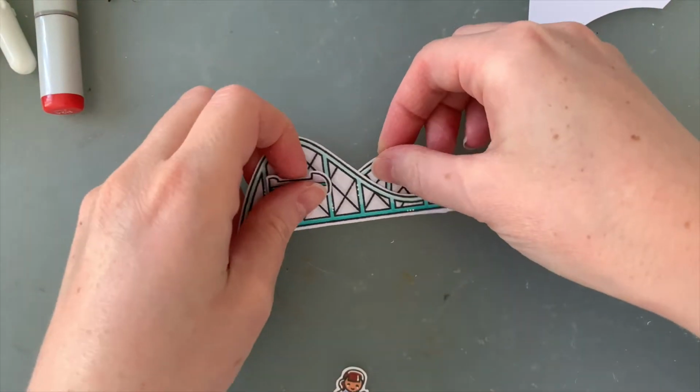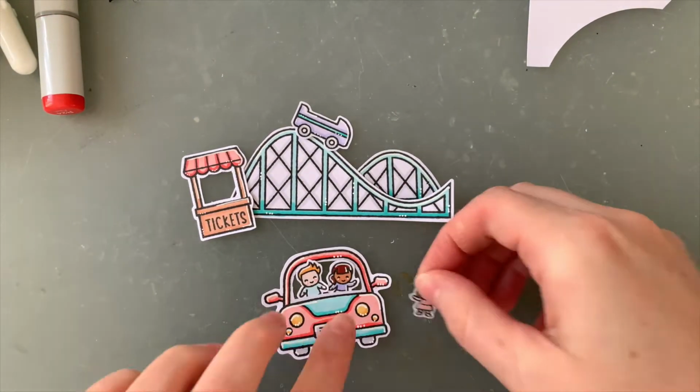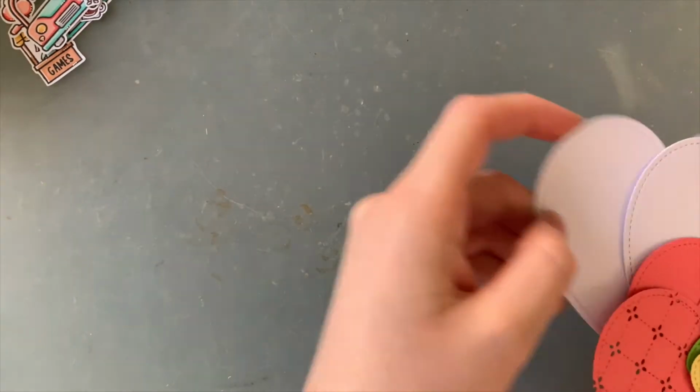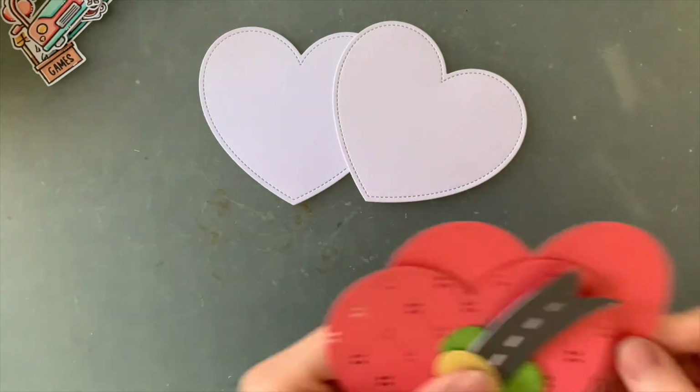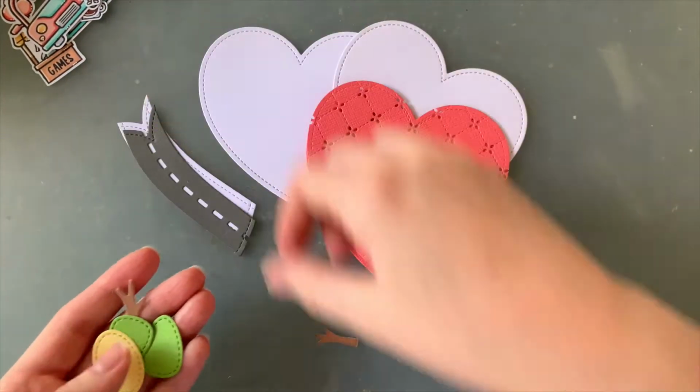I cut out all those little pieces and look at how cute they are. I do add another little booth. I do have one for tickets here, but I make one for games a little bit later. I don't show that because I colour it in pretty much exactly the same, just in a different colour. So here are all the die cut pieces that I'm using.